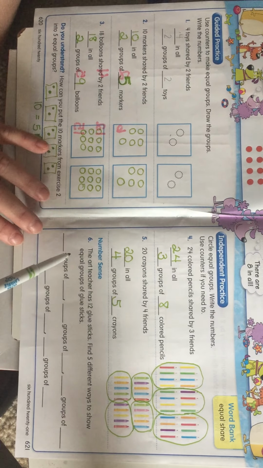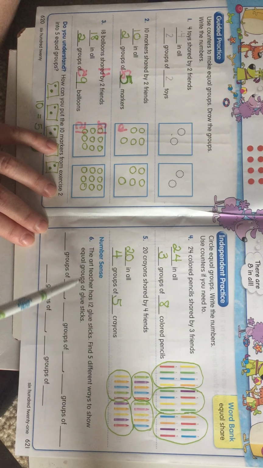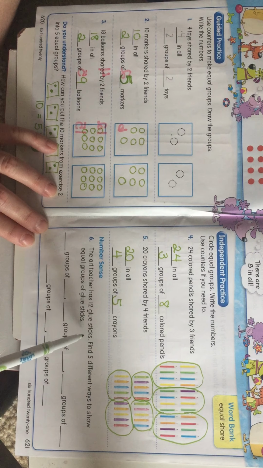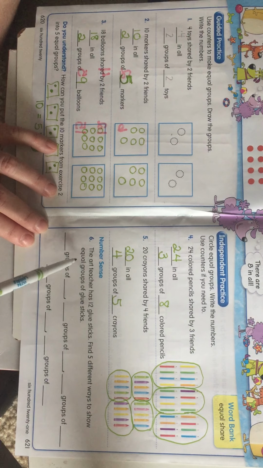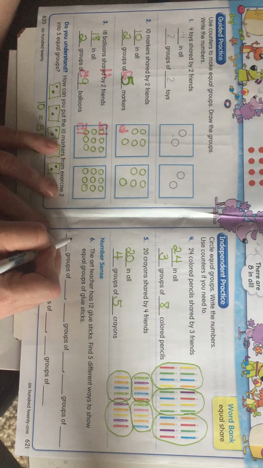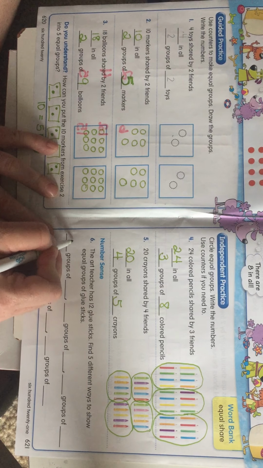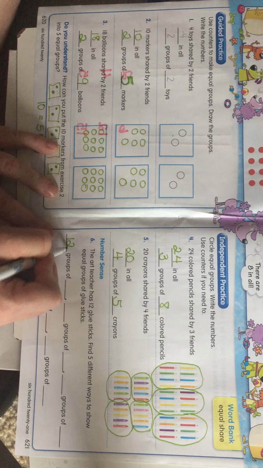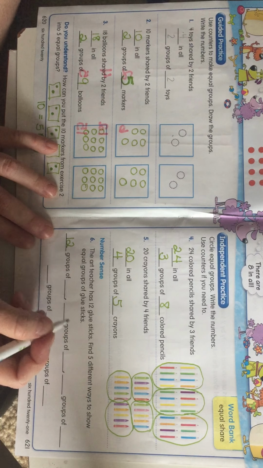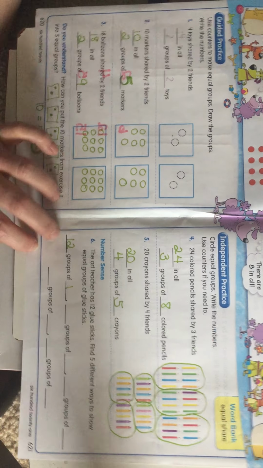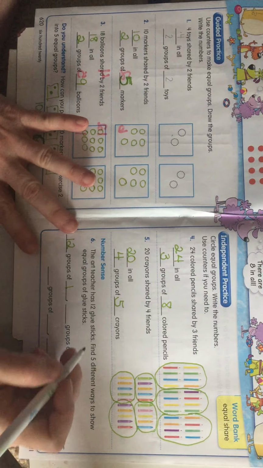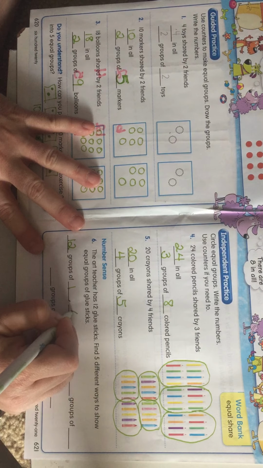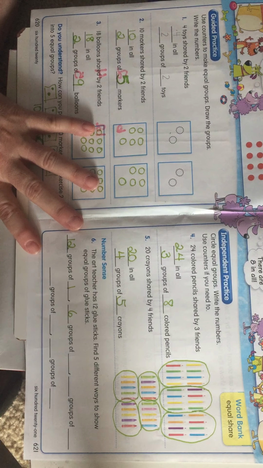Okay, let's go down to number 6. The art teacher has 12 glue sticks. Find 5 different ways to show equal groups of glue sticks. Okay, well, if we had, let's say, 12 groups, then we would just have 1, right? All of them would be in the same group. Let's say we have 6 groups.